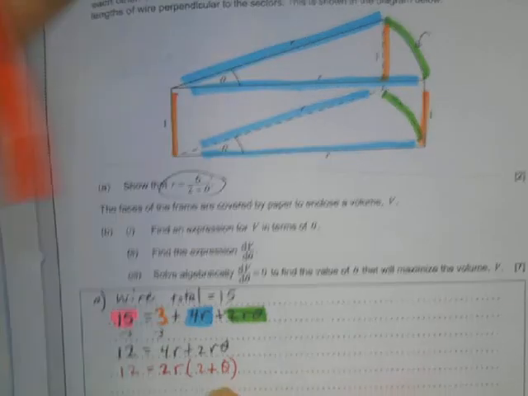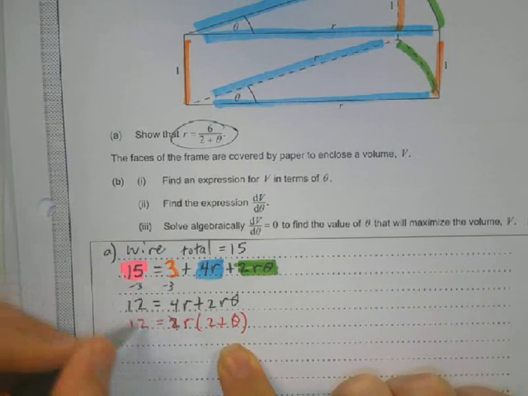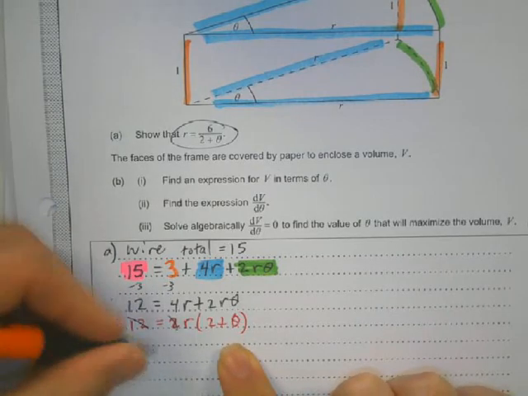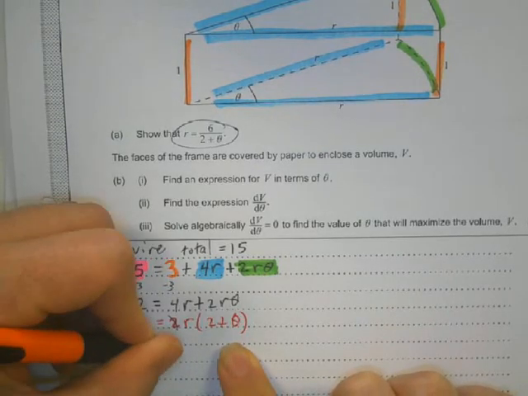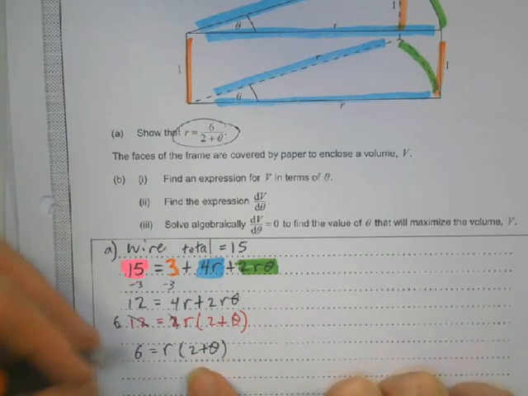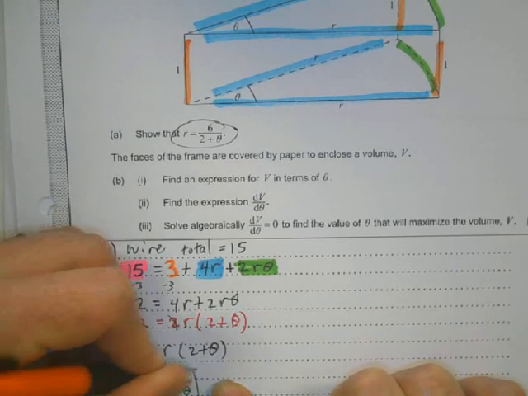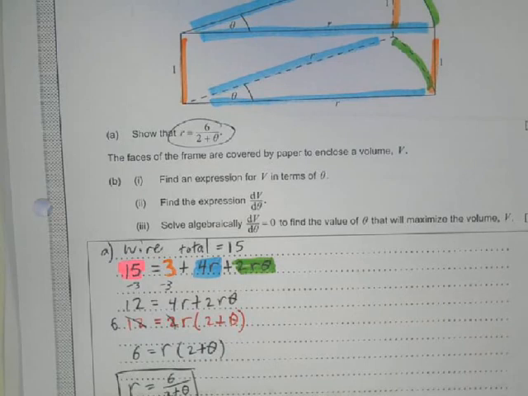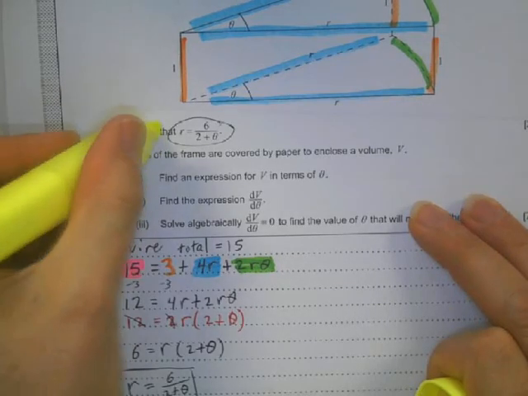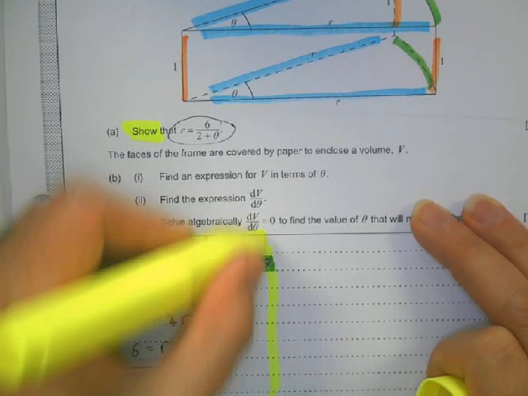And now we know that 2 goes into 12 6 times. So now I've got 6 equals r times 2 plus theta. And I divide both sides by the thing, and we get r equals 6 over 2 plus theta. Okay, you kind of need to show your steps in order to show. So when you are showing something, you have to show the steps. Otherwise, they won't give you credit for showing.